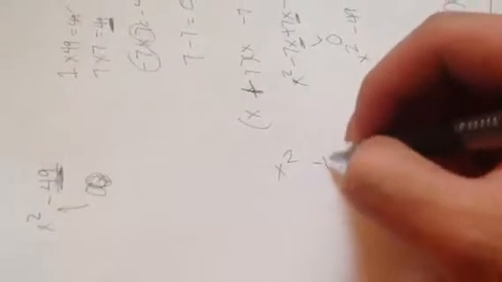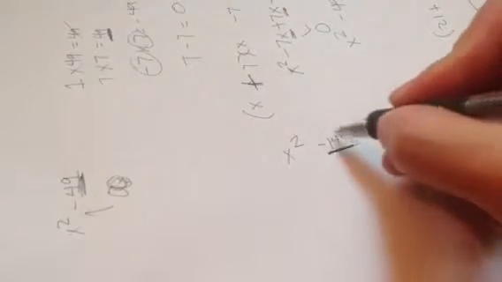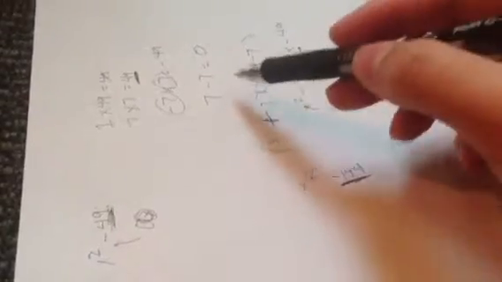And then on your other problem, you have x squared minus 144. In this case, just find two numbers that multiply to give you 144 and also subtract to make 0. The only two numbers that subtract to make 0 would have to be the same, like 7 and 7. They're called perfect squares.